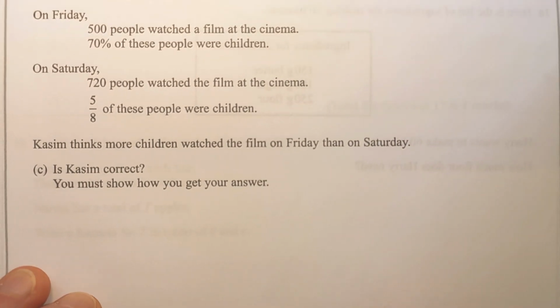On Friday, 500 people watched a film at the cinema. 70% of these people were children. On Saturday, 720 people watched the film at the cinema. 5/8 of these people were children. Kasim thinks more children watched the film on Friday than on Saturday. Is Kasim correct? You must show how you got your answer.